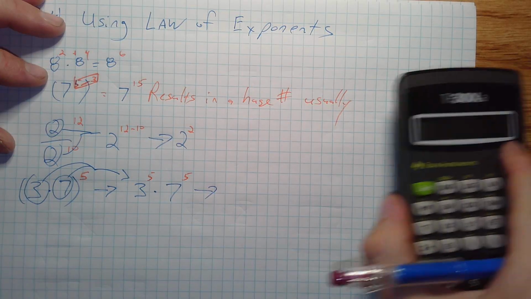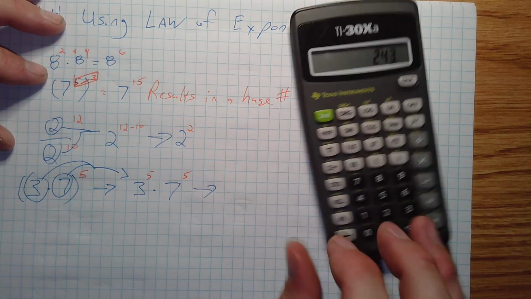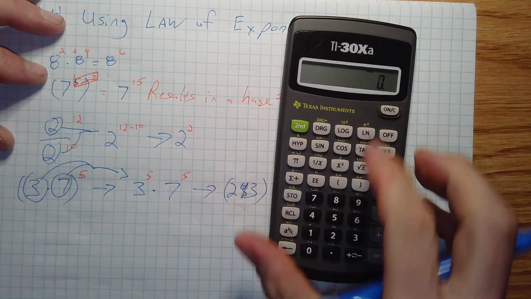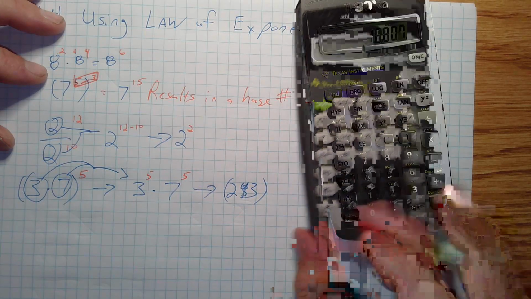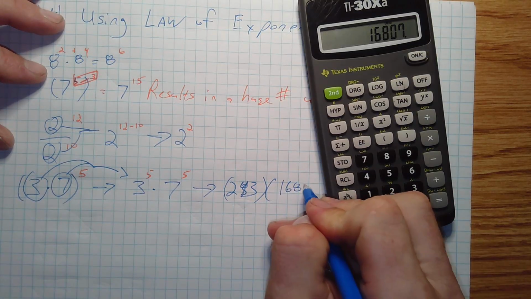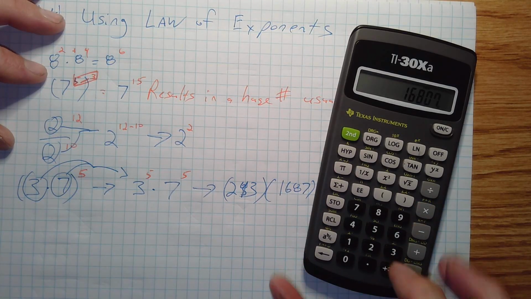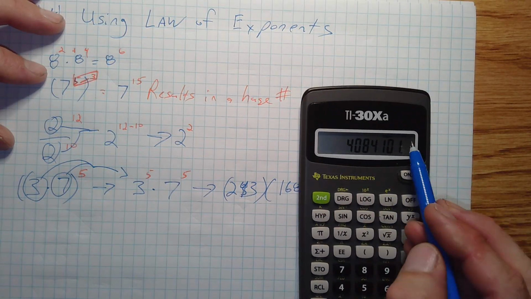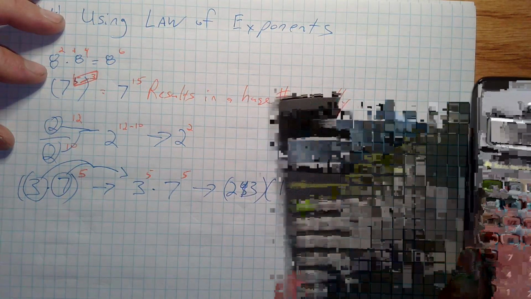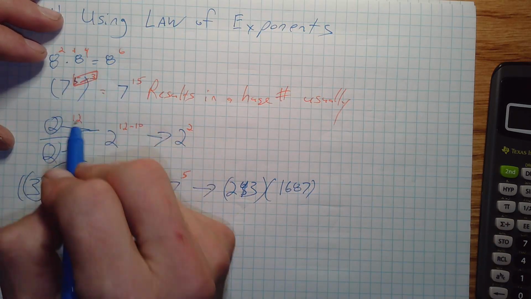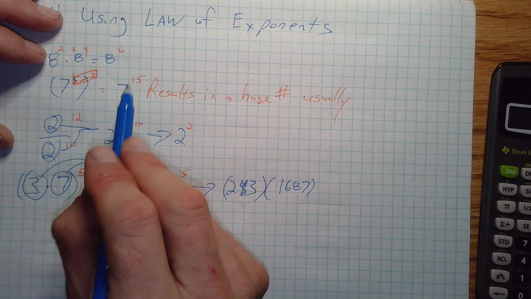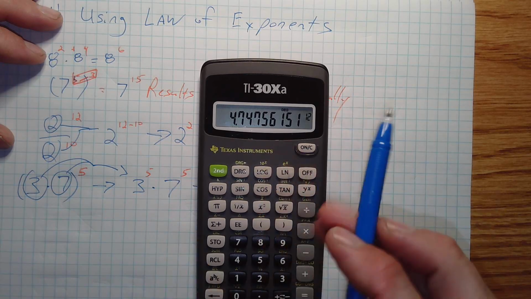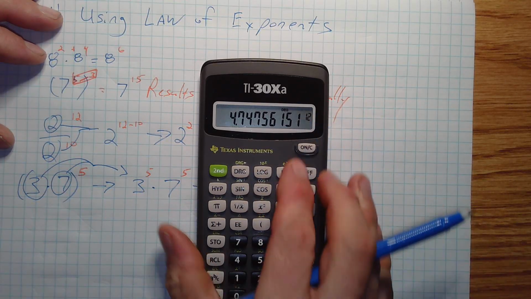So that would go, let's see, 3 to the 5th, it's 243, multiply that by 7 to the 5th, which equals 16,807, and even that may look like it's big, times 243. It doesn't get you even into the exponent area. So it's still not as big as this one here, which was like 7 to the 15th. It gives you a number in scientific notation.